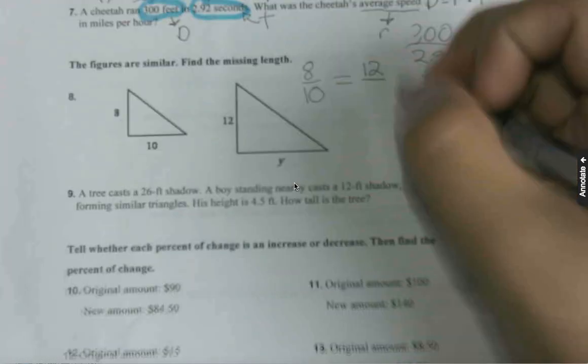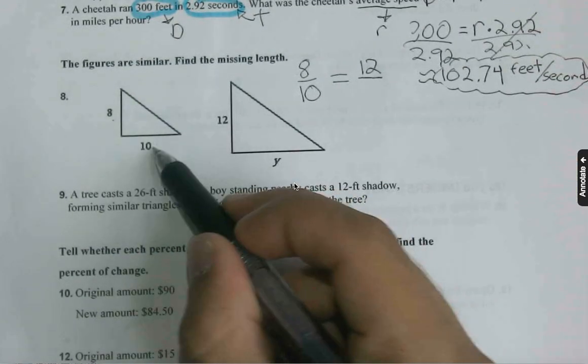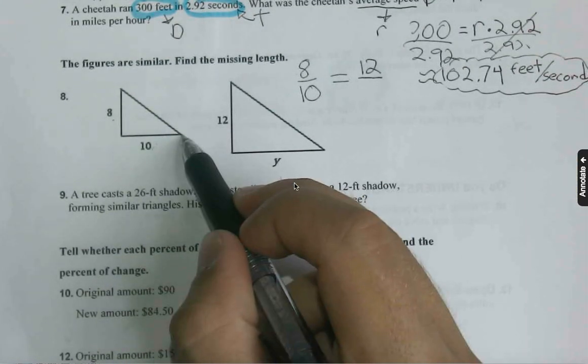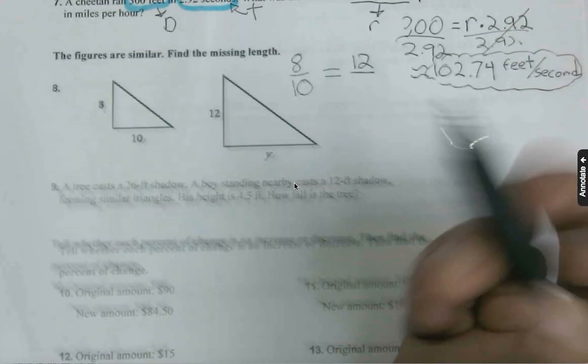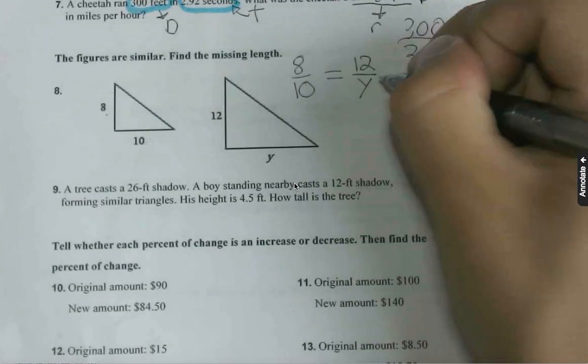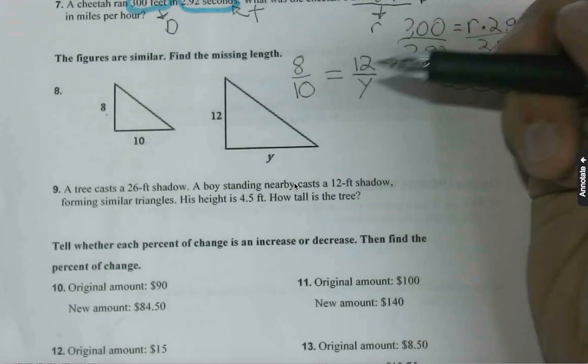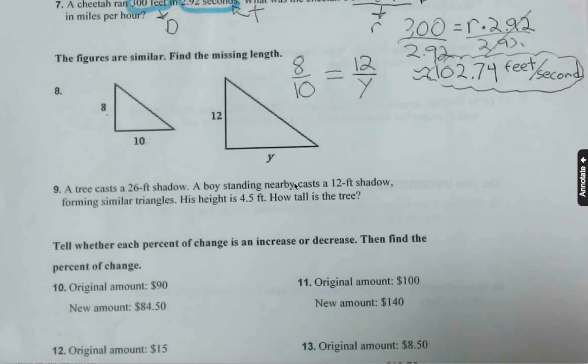Well, if we have the same kind of placement as 10, 10 was on the bottom portion of this triangle, y is on the other portion of this triangle. So if y is here, this should be a valid statement. So how do you think we can solve this?